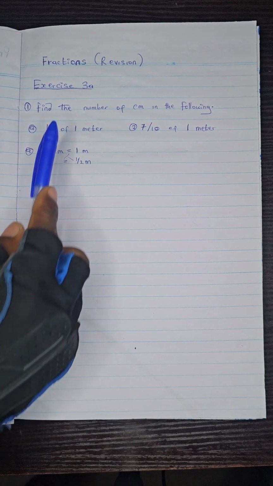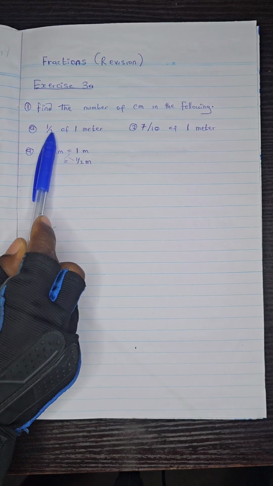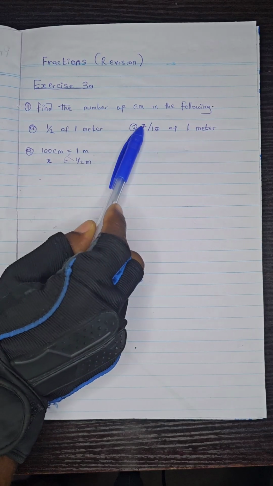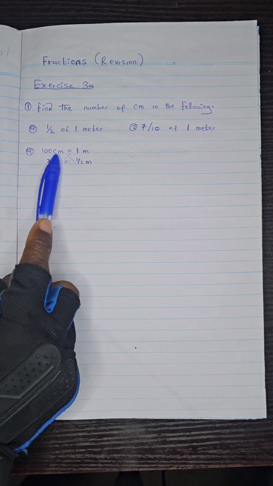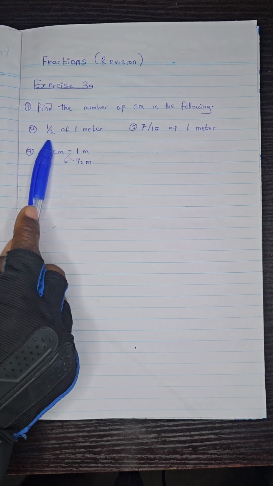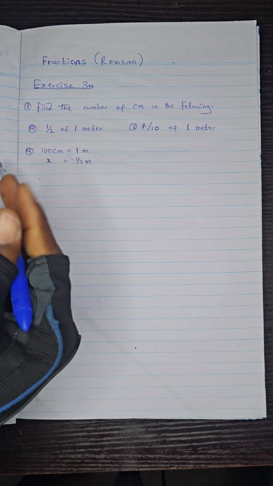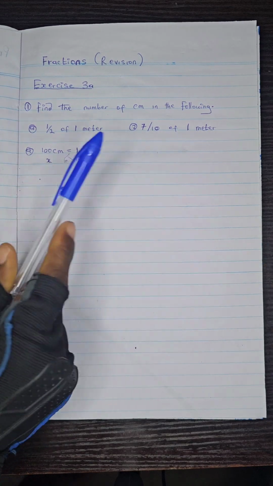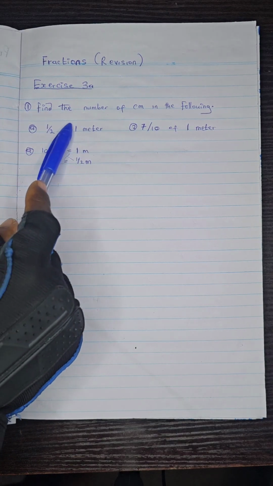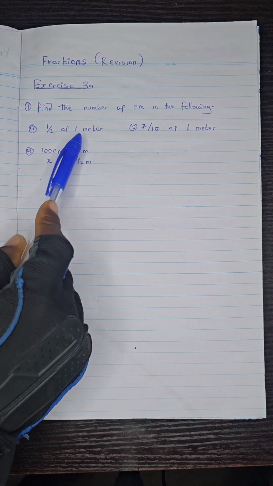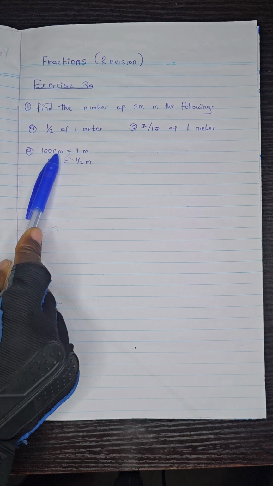Now, this is exercise 3a, and we're being told to find the number of cm in the following. Now we are given 1 over 2 of 1 meter and 7 over 10 of 1 meter. How many centimeters make 1 meter? We know that 100 centimeter makes 1 meter. There are two ways you can do this. Either you multiply out by the half and then convert to centimeter, or you convert to centimeter first and then multiply by the half. In this case, I want to first of all convert to centimeter.